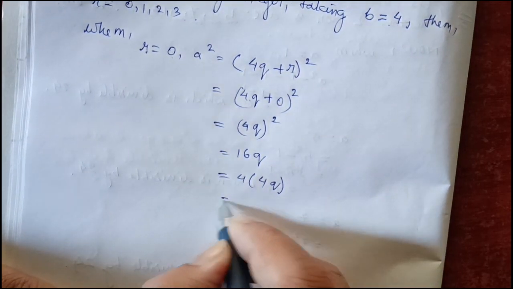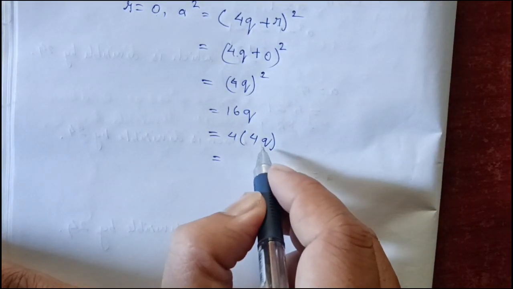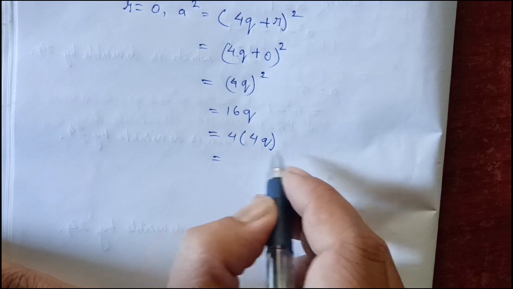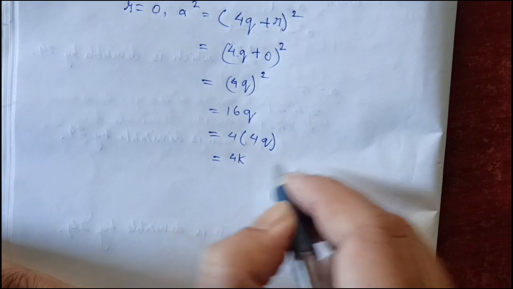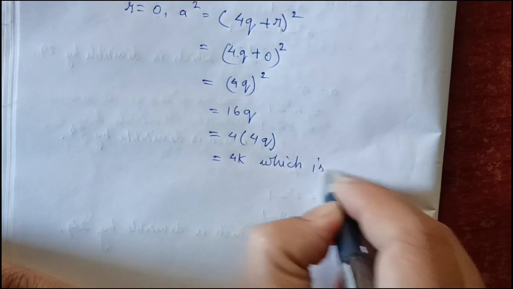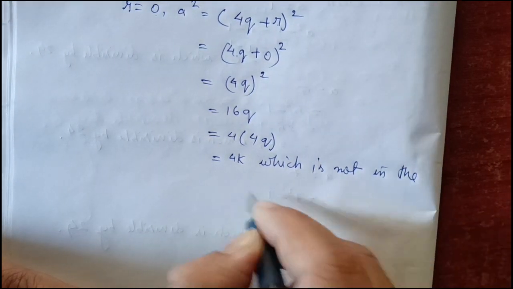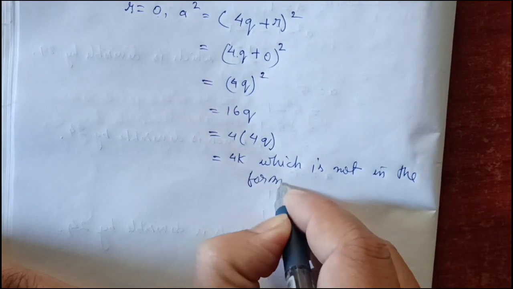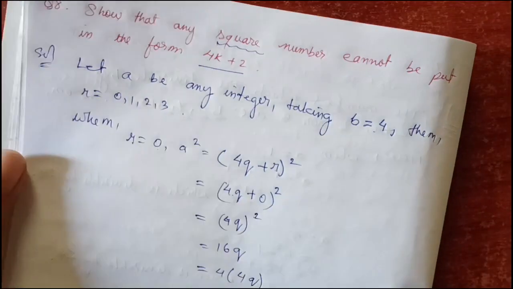Okay, so this 4q, when we replace, I told you the number which are inside the bracket, replace with k. So 4k, which is not in the form 4k plus 2.